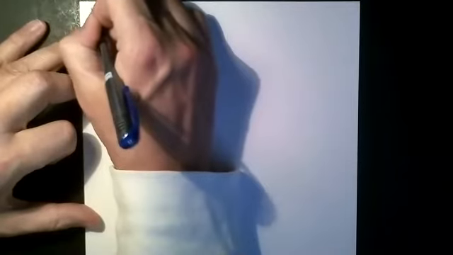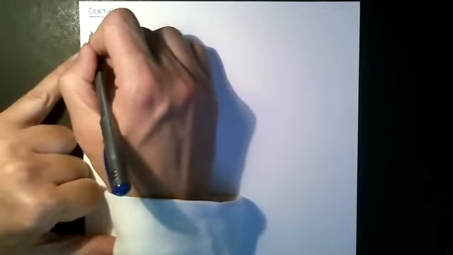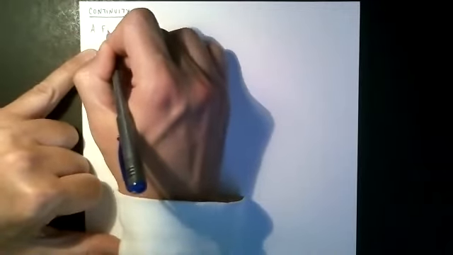Okay, so we've done limits, continuity, but of course, for continuity, we're going to need limits as well. Okay, so continuity. So let me give you the definition.